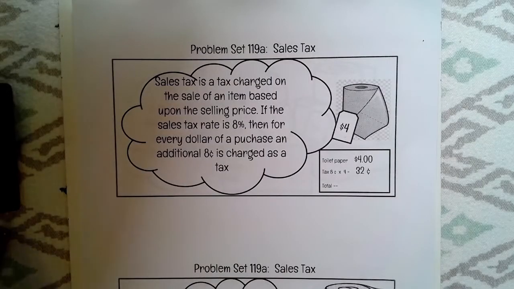Okay, this lesson is about sales tax. You probably already know about this. You know that if you go into the gas station and you buy a package of gum, it's not going to be the exact price that it says on there. The price is $1. You know that you're going to have to pay more than $1 because of sales tax.